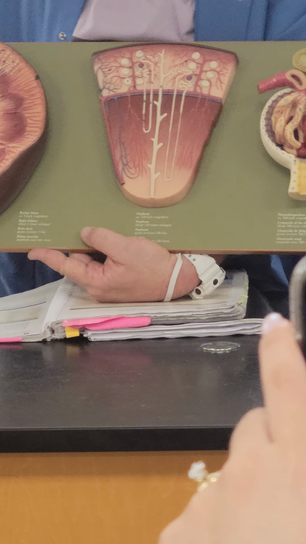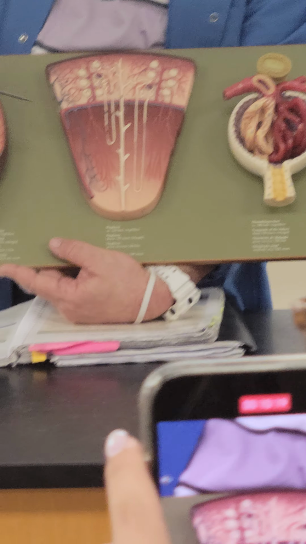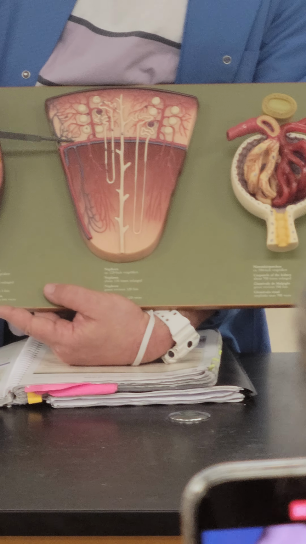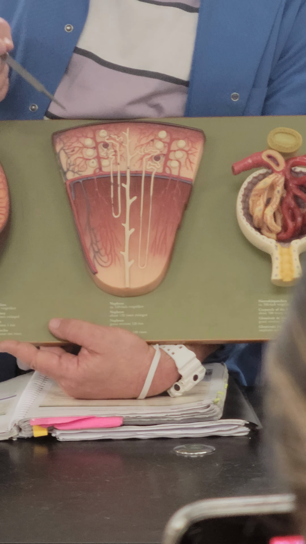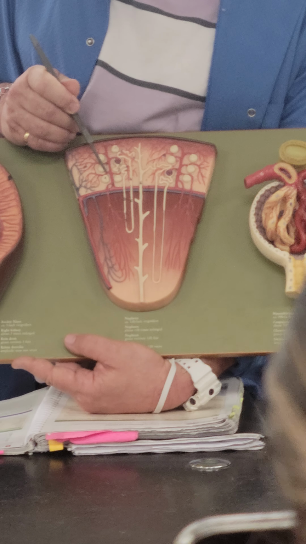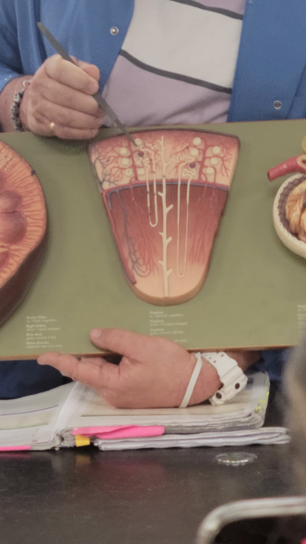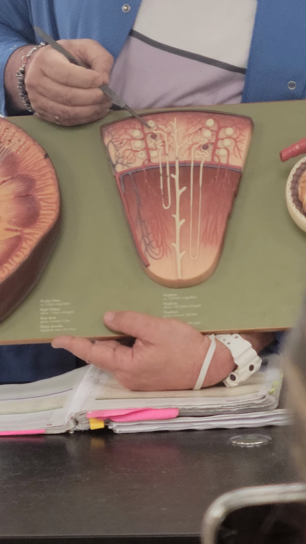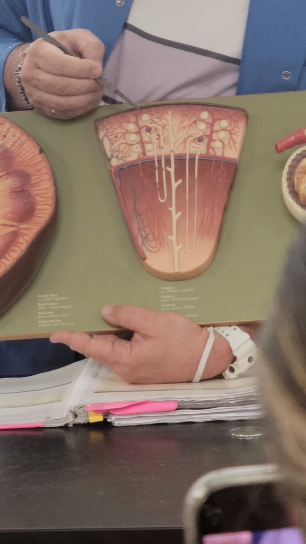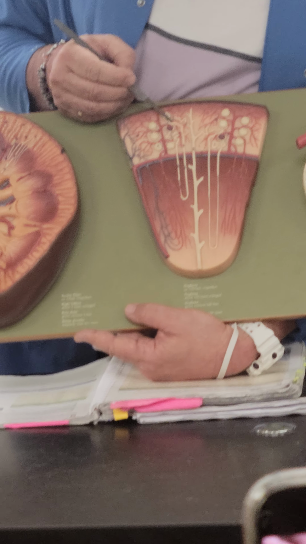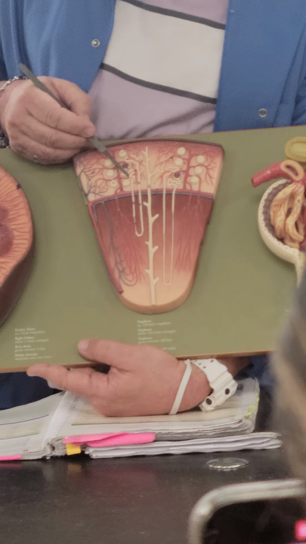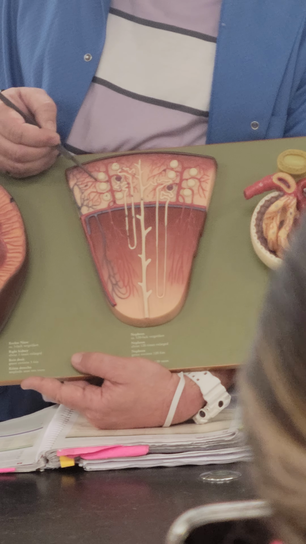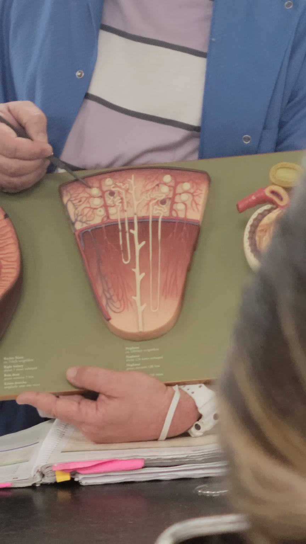Let's do it one more time, all right? Interlobar artery, arcuate artery, cortical radiate, afferent arteriole. Filtration, the blood that's leaving will leave through the efferent arteriole. There's one right here. Here's another one here. There's another one here, so on and so forth, leaving the glomerulus, all right?